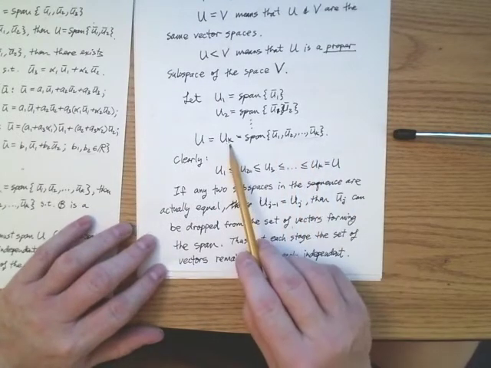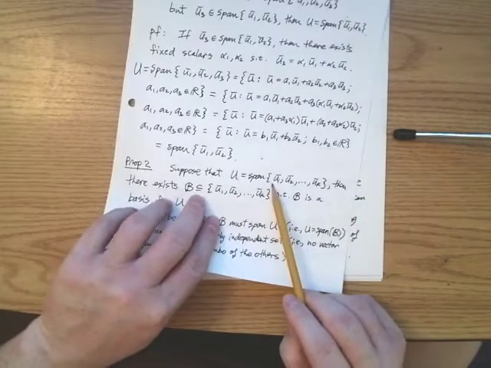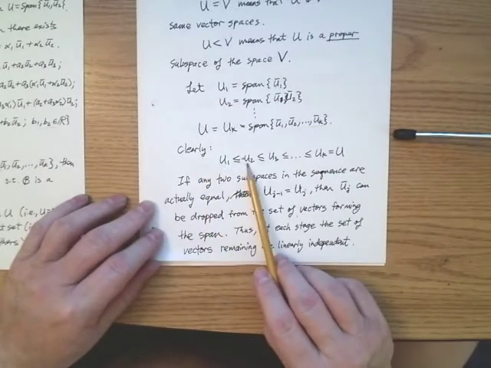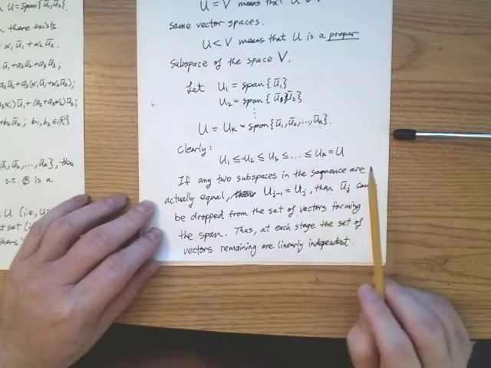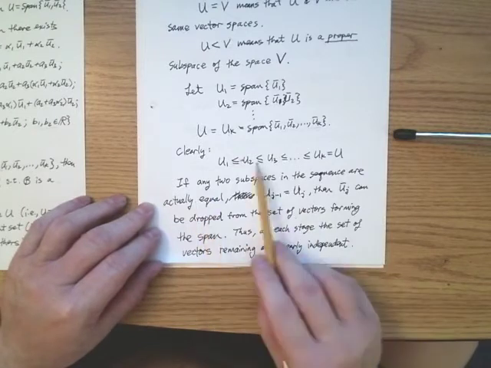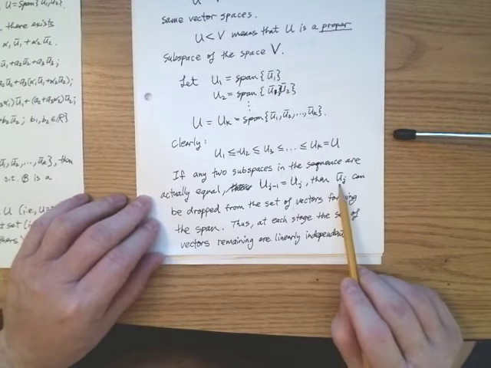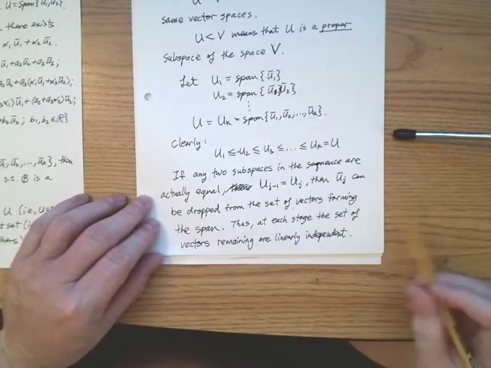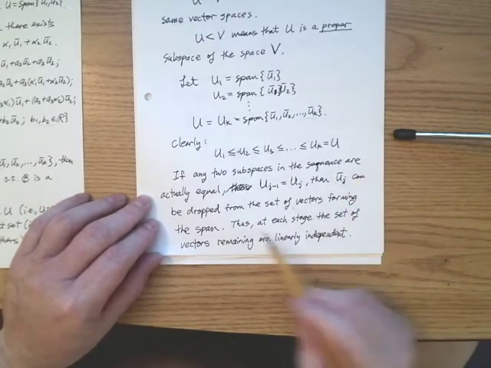I'll call that U sub k in the context of this, but that's actually what we were saying U is, right? The following should be clear, that U1 is a subspace of U2, is a subspace of U3, and so on, all the way down to U sub k, which is U. Now, if any two of the subspaces in the sequence are actually equal, say U sub j minus 1 equals U sub j, then the u sub j vector can be dropped from the set of vectors forming the span, right? This would be a redundant vector. It's not adding anything new to the span.